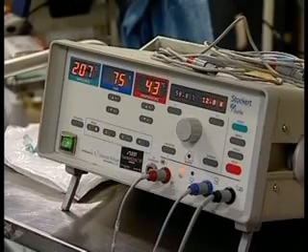Okay. Now you can switch over to fluoro.